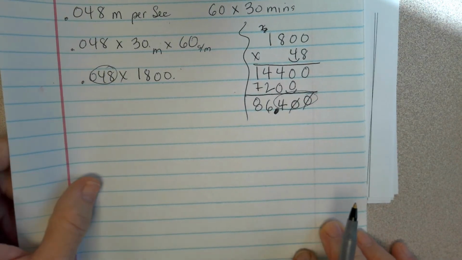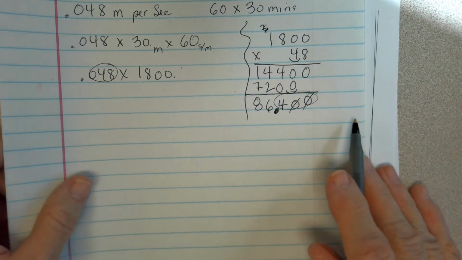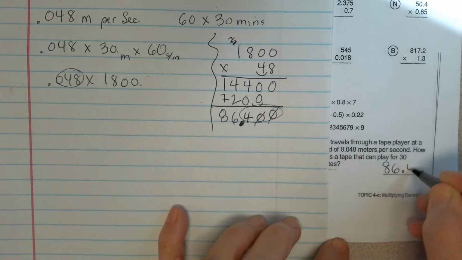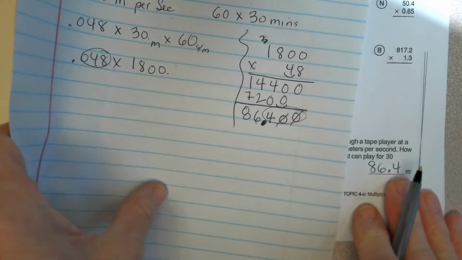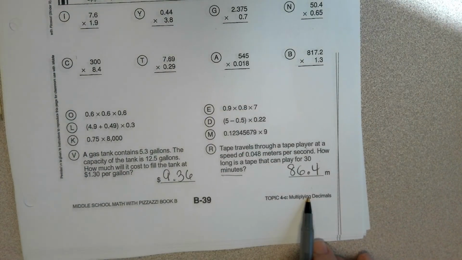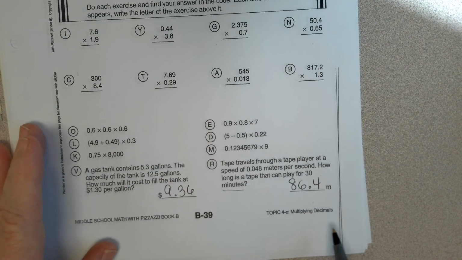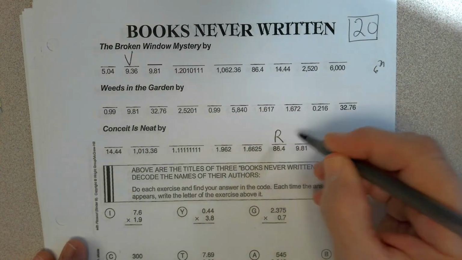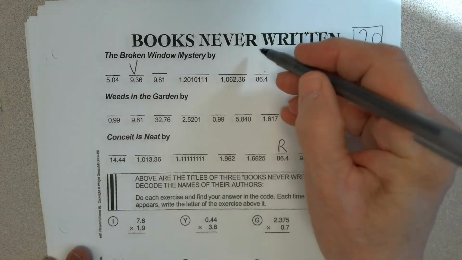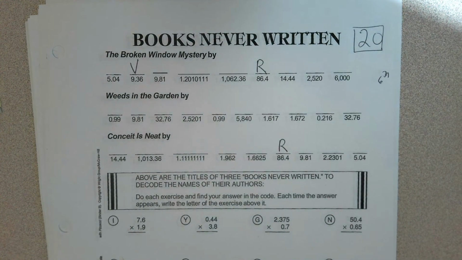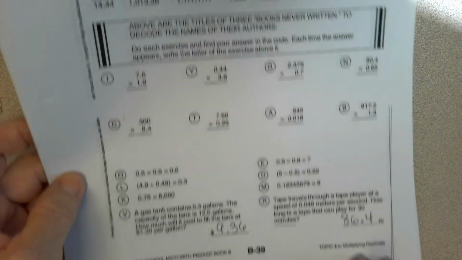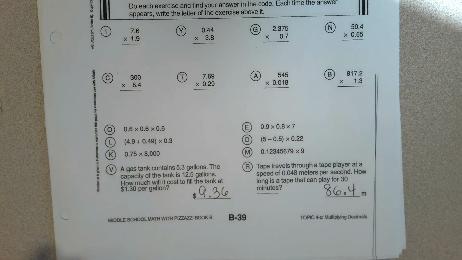So it looks like the answer is going to be 86.4 meters. 86.4 meters. Whoops, can't see it. And then let's find it at the top, and that gets the letter R. It's right here. And here's another one up here, so it gets an R. Okay, do we have those?